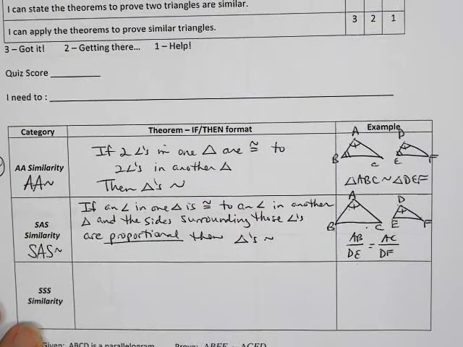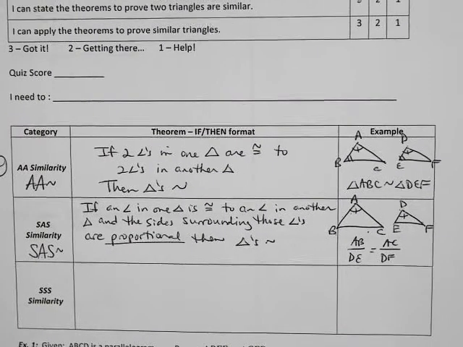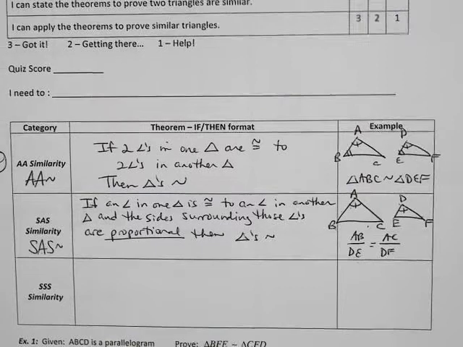I think you can see why this one's a little bit tougher to use because we don't often have information about proportional sides. And you'll see an example or two of how we use this.